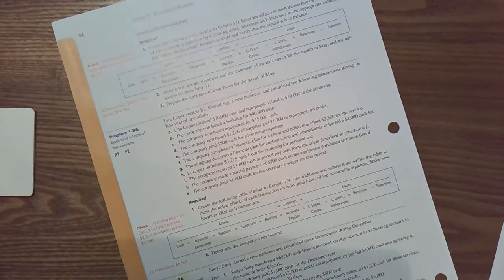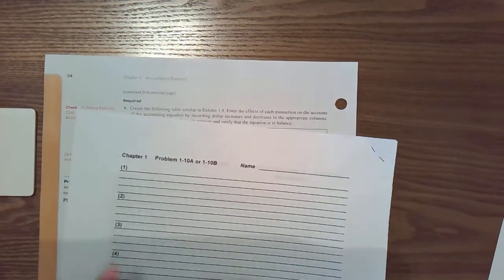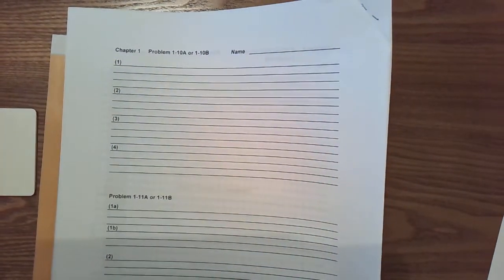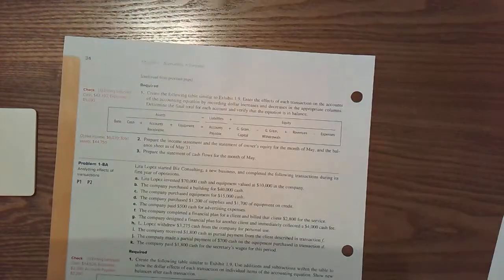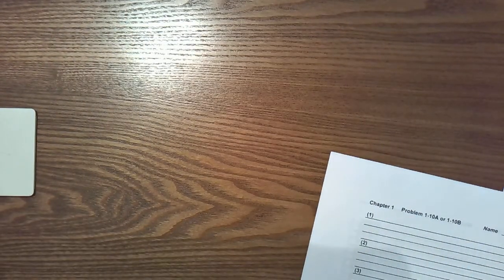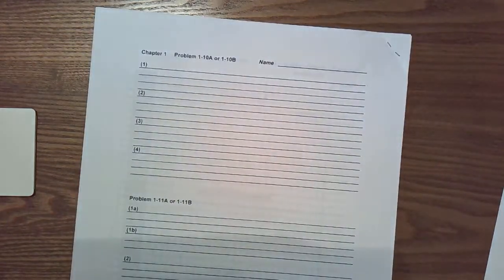Then the last problem is 1.11A, and again, here's your workbook page for it, and here's 1.11A. What you're doing with that one is practicing your ROA, and then they've got some questions for you to ask as you go through that as well.